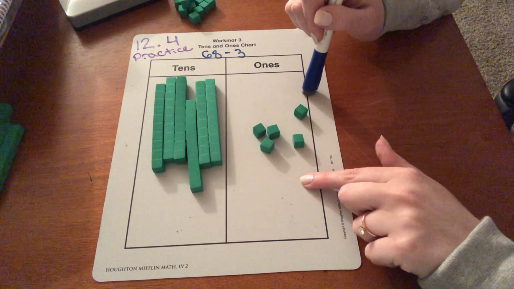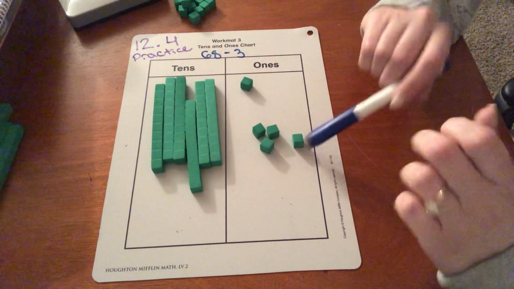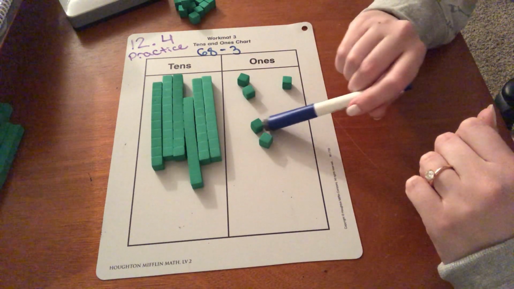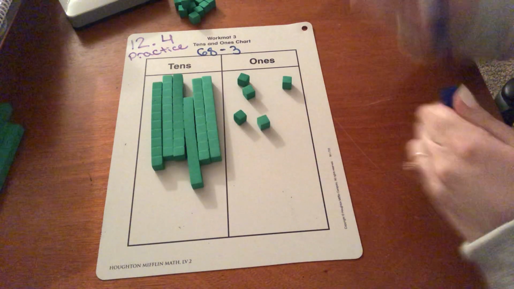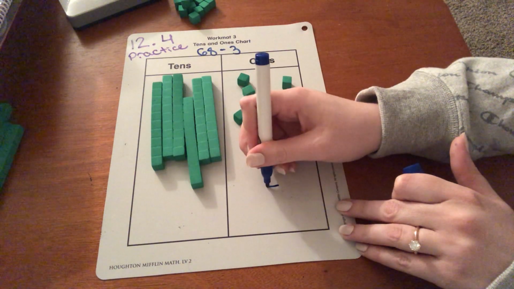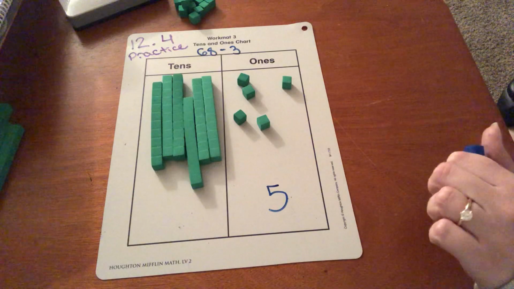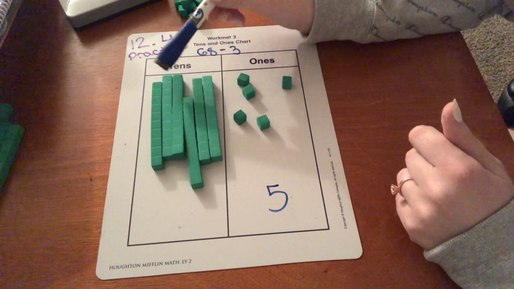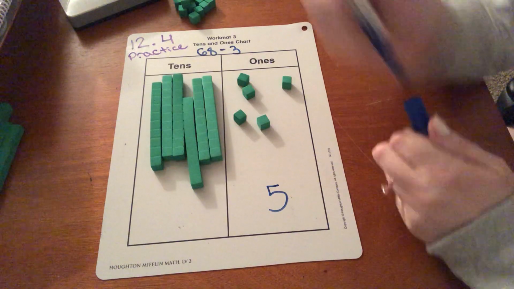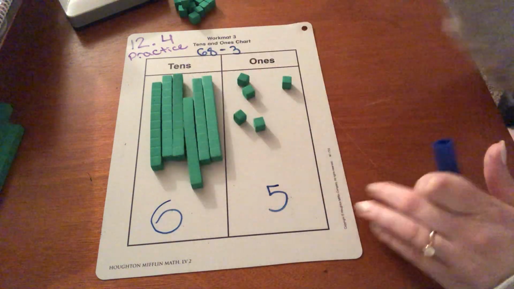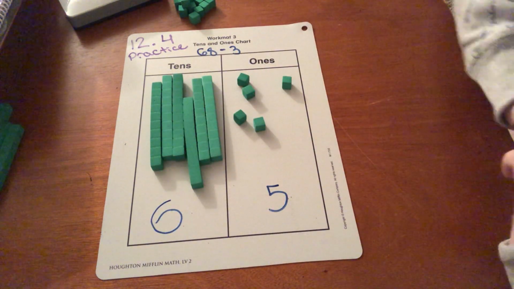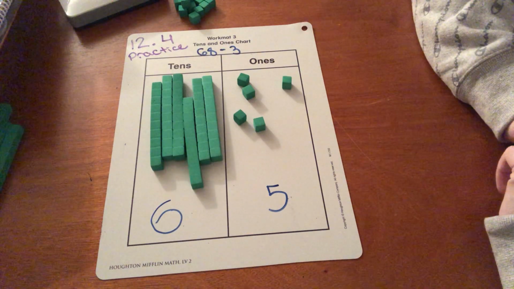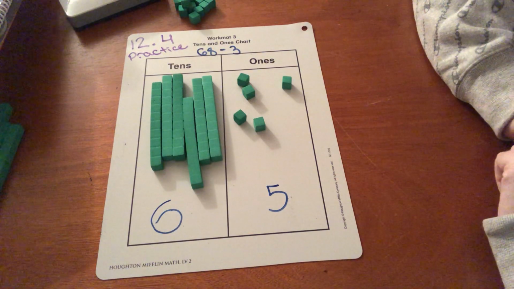How many 1s do I have here? 1, 2, 3, 4, 5. Wonderful. 5 1s and how many 10s? Awesome, 6. And that's the answer to column number 3, 6 10s, 5 1s.